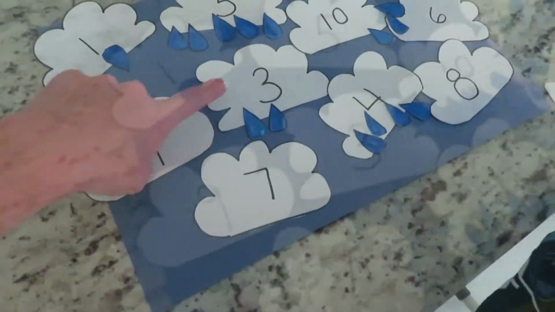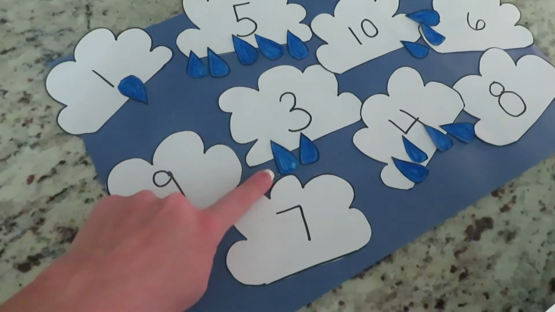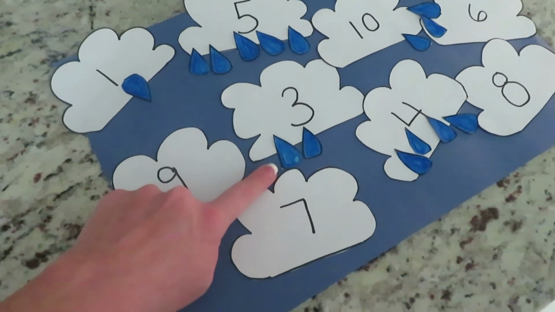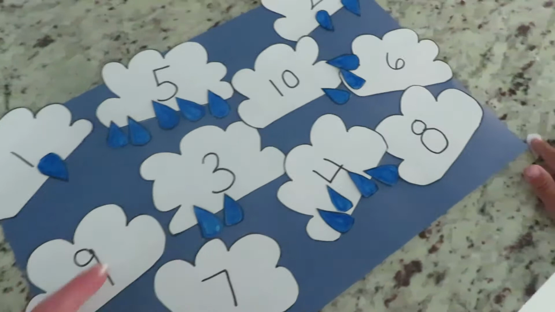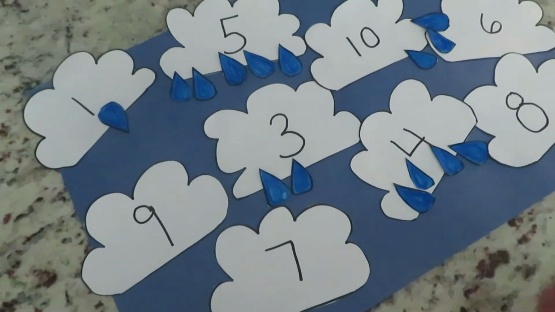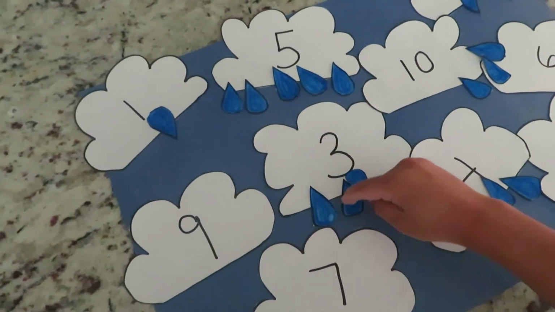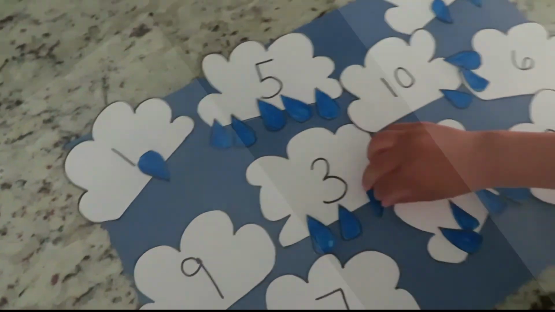All right, what number is this? 3. And how many raindrops do we have? 1 and 2. Oh, so we're missing one, right? Yeah. Oh no. Okay, put it down. 3. 1, 2, 3 raindrops. Good job.